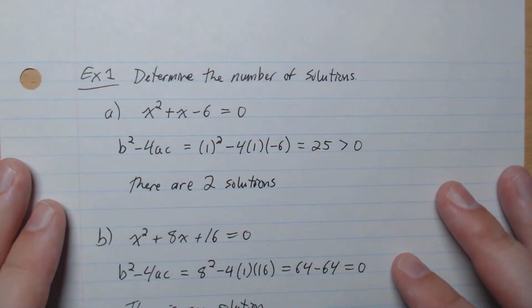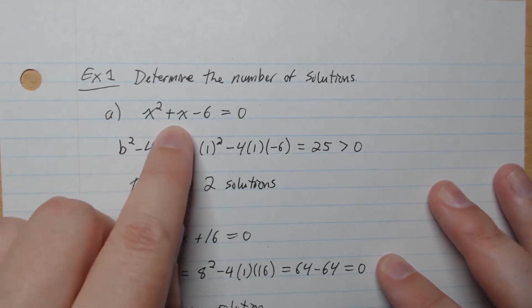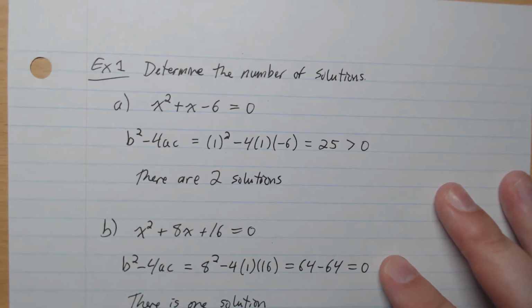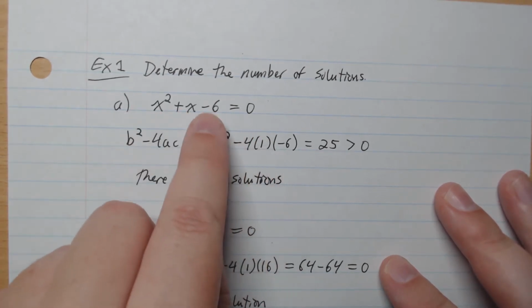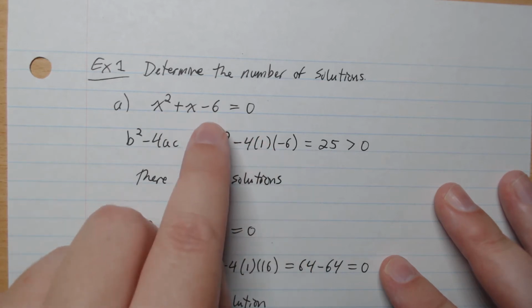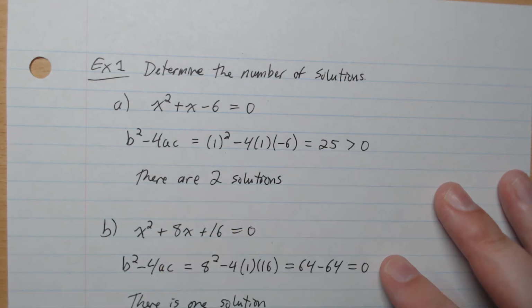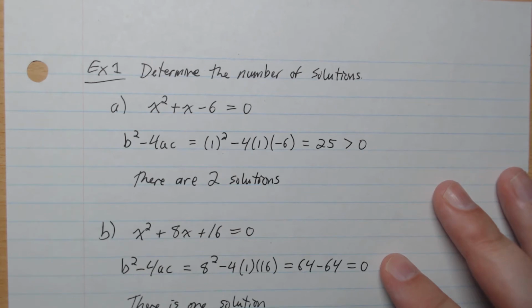So let's do some examples. Example 1. Determine the number of solutions. So here we're given x squared plus x minus 6 equals 0. To know how many solutions there are, we only need to look at the discriminant, b squared minus 4ac. So here b is 1, a is 1, and c is negative 6. Right? Be careful of the c, you include the negative like that. And this gives 25, which is greater than 0. Therefore, there are two solutions.